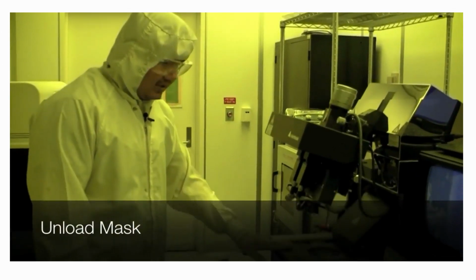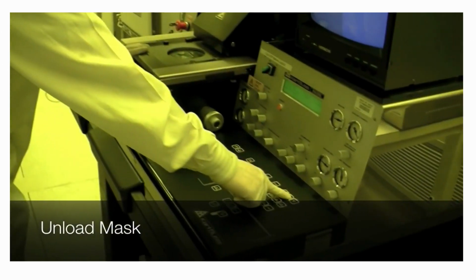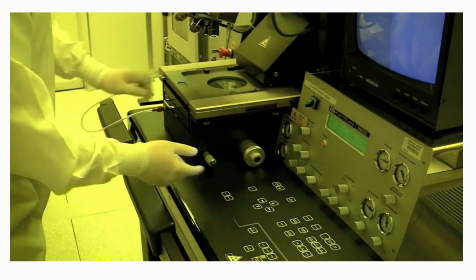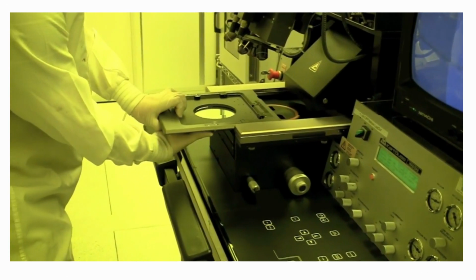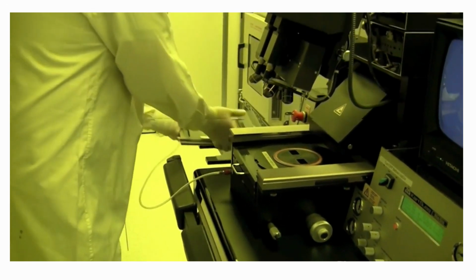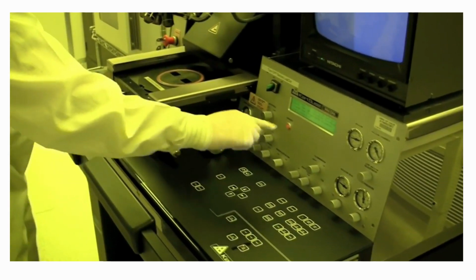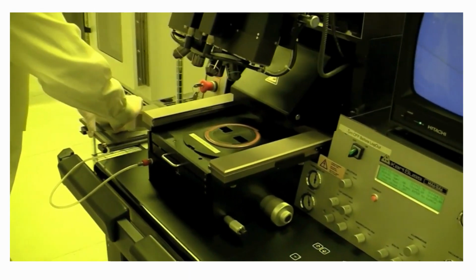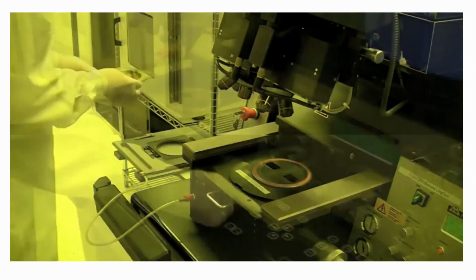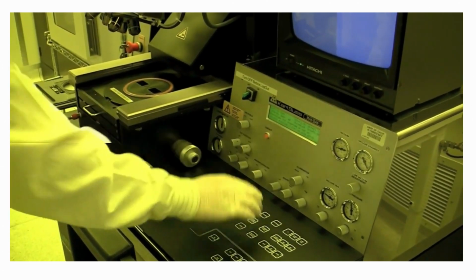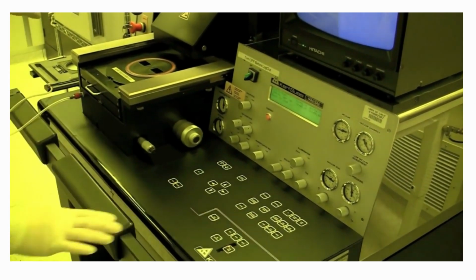If we want to unload a mask, we press the change mask. It's pretty similar to loading it. It's a reverse process. You would press change mask, you would take your substrate out, you would hit the enter button to remove the vacuum, and then you would take your mask out. You would press the change mask button again, and it would say confirm with enter, as you know the mask is there.